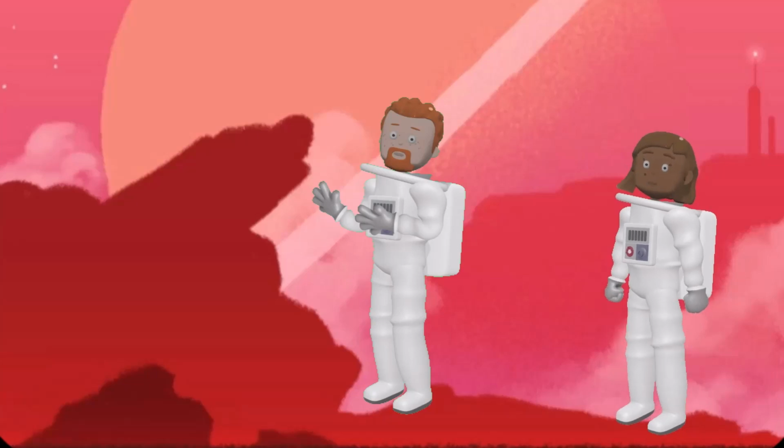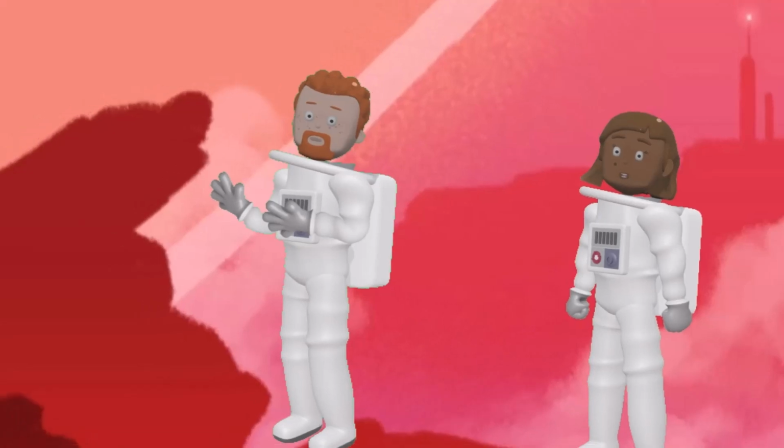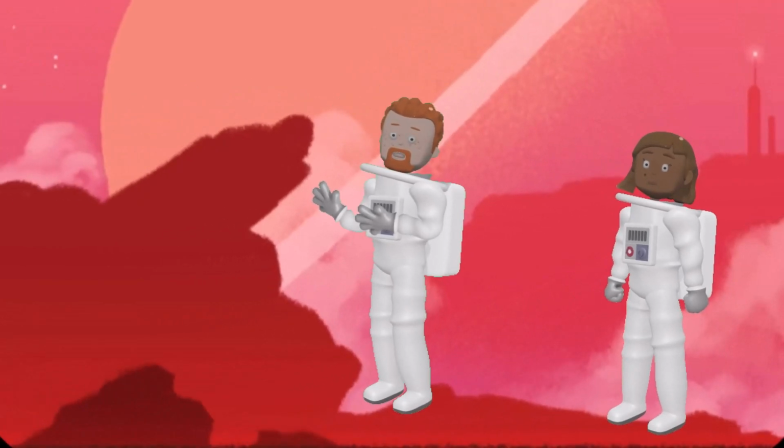Hey there, what do you see? Earth! It's breathtaking from Mars! Right? Imagine more people experiencing this. Let's do it. This is incredible. We need to send out a signal and invite them here.